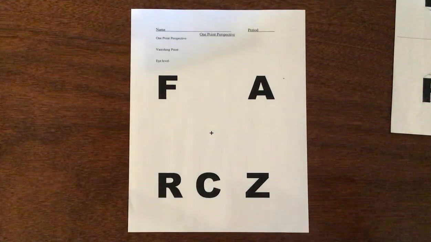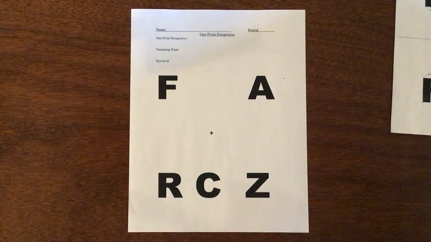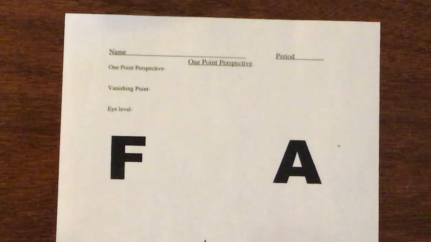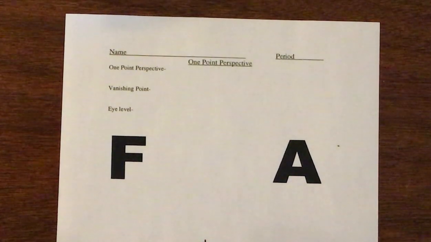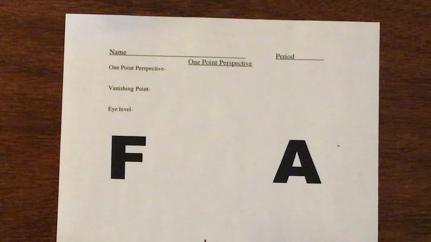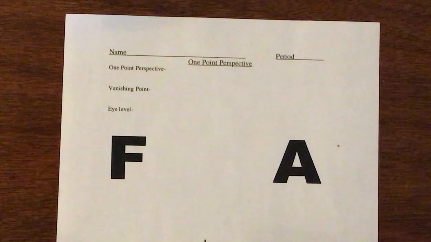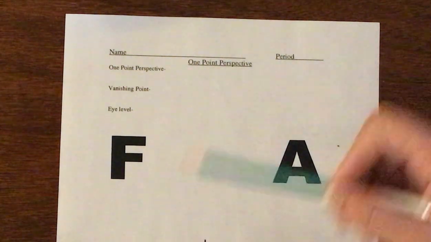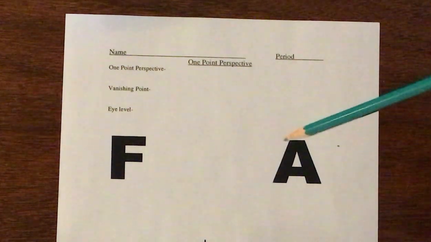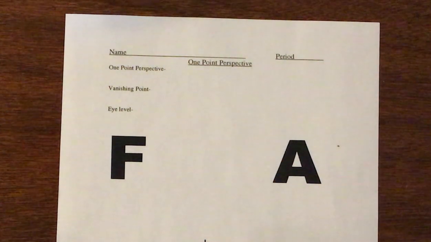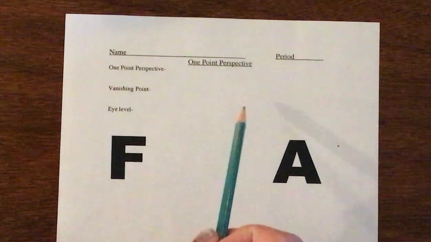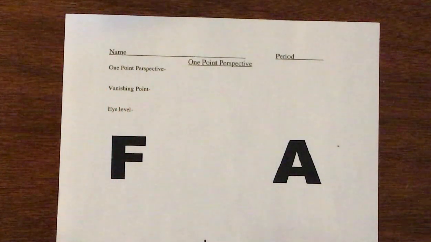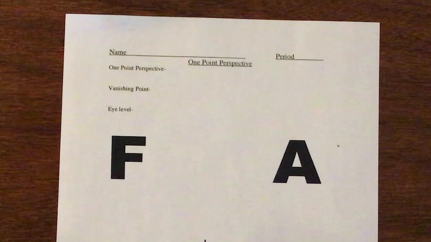So let's get started. Let me zoom in here at the top and we'll talk about these three definitions when it comes to art. One point perspective is drawing on a 2D surface and making a 2D surface look 3D. So in this area here for one point perspective, for the definition, you can just write drawing to appear 3D.